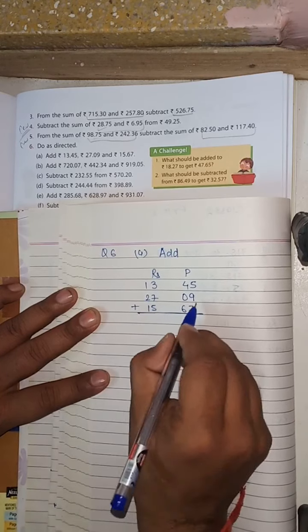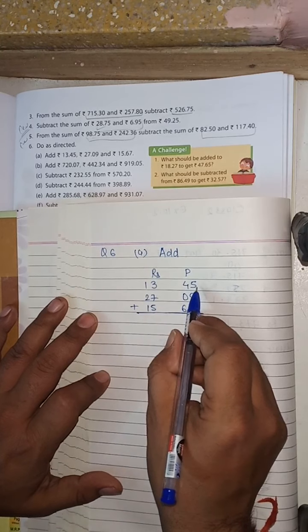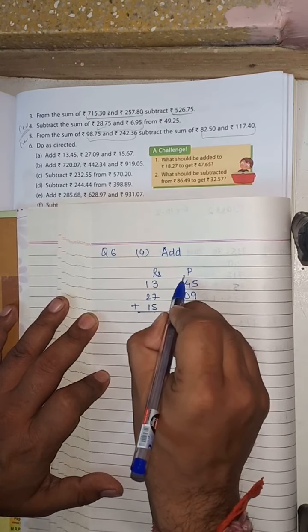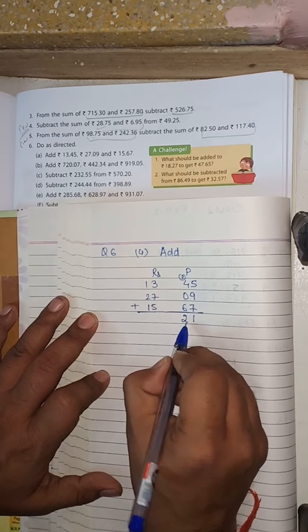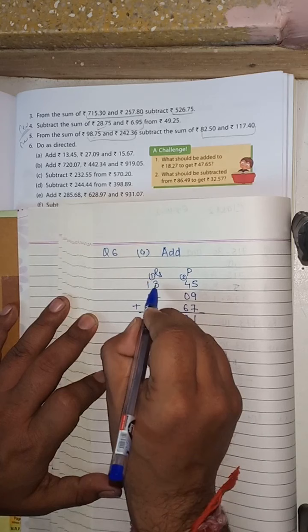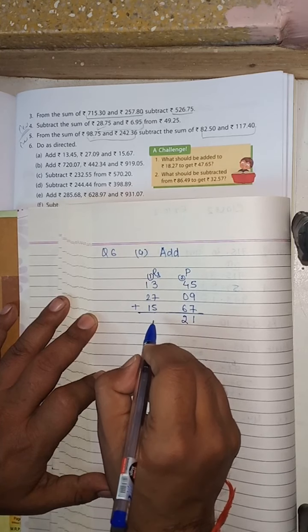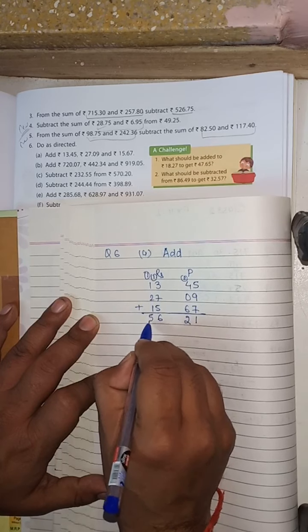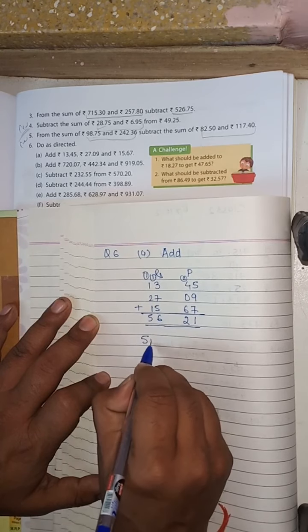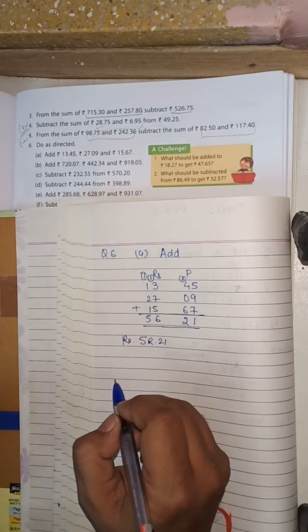We need to add 9 plus 7 is 16, 16 plus 5 is 21, so it will be 2 carry, 4 for 6, 6 and 6 12, 12 2 here, 1 carry, then 3 plus 1 4, 4 plus 5 is 9, 9 plus 7 is 16, then 1 carry again, 2 to 4 and 5, so it will be 56 rupees and 21 paisa. Correct? No.